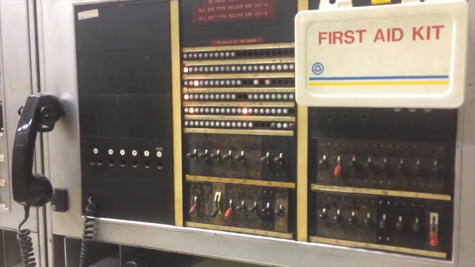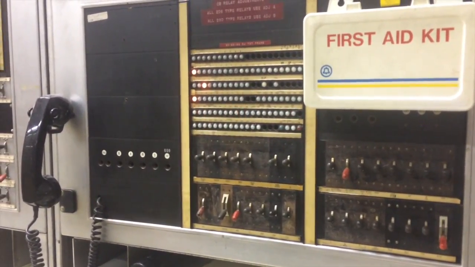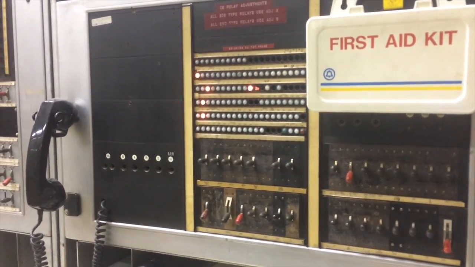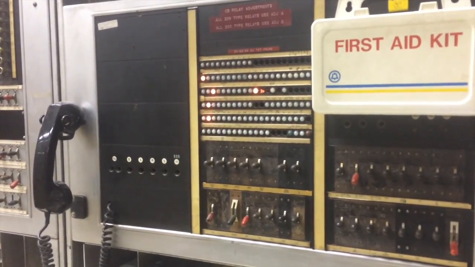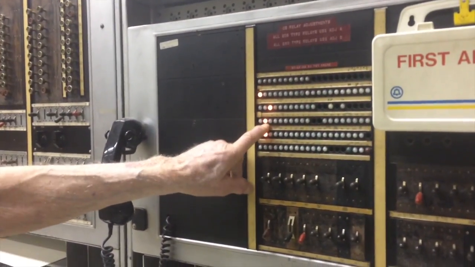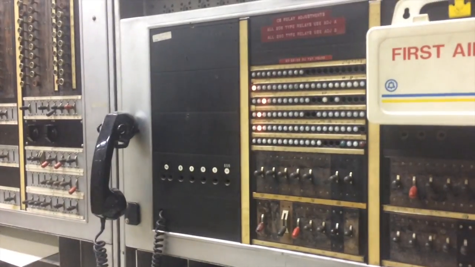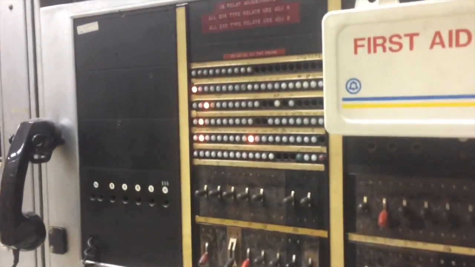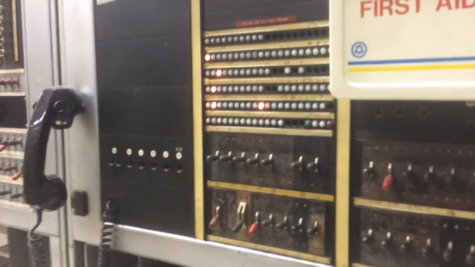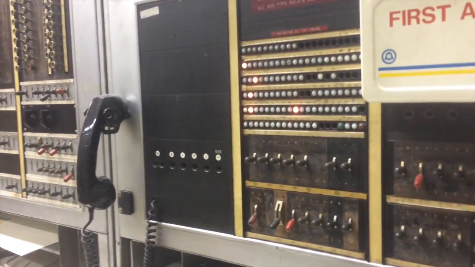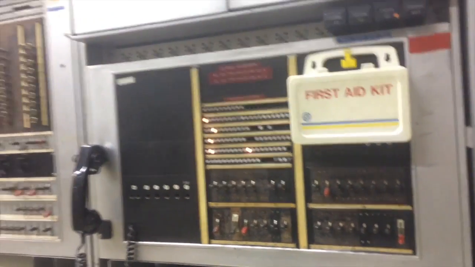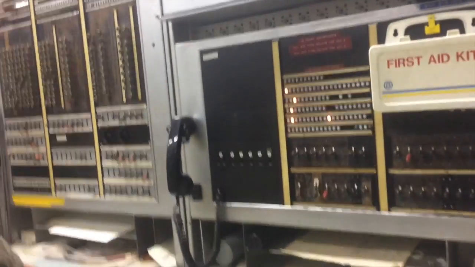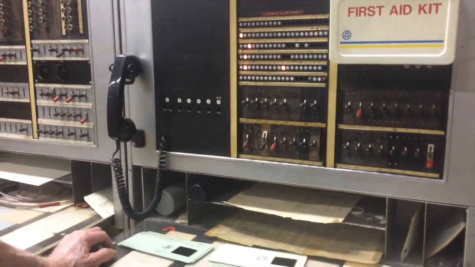It checks the operation of some of the relays to make sure that it works. There it's stepped off onto the 21st. There are 4 districts in the 200 group and 4 districts in the 300 group, so it'll go through all 8 of them.